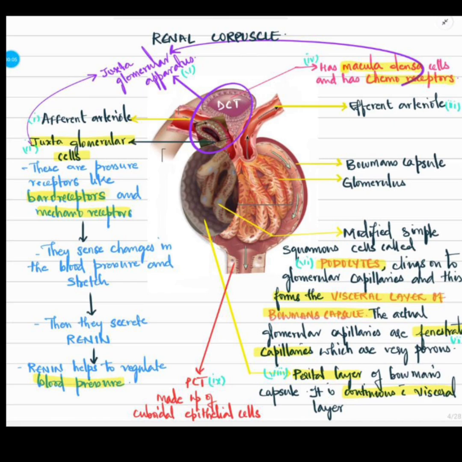The glomerulus has a special capillary bed, which is called as fenestrated capillaries. The term fenestration itself tells that there are holes or pores in it, and which has the diameter of 50 to 100 nanometers. That means any substance which is less than this can easily pass through this capillary bed.